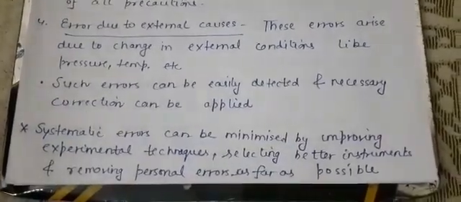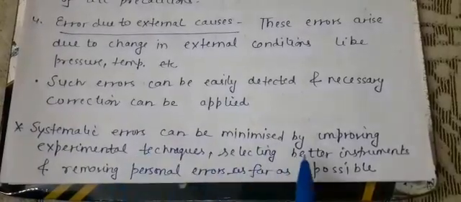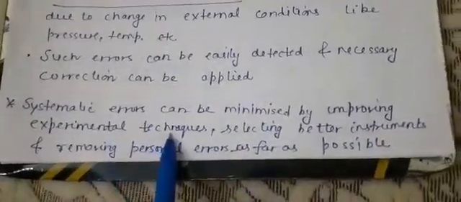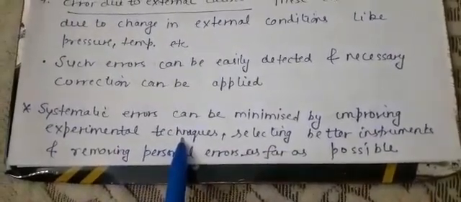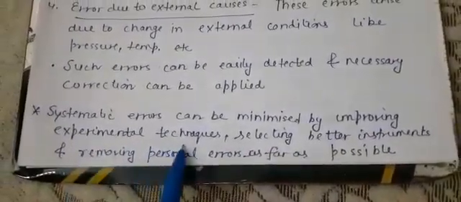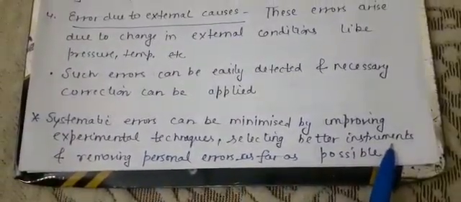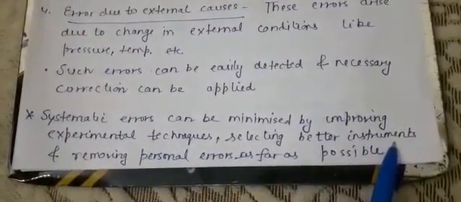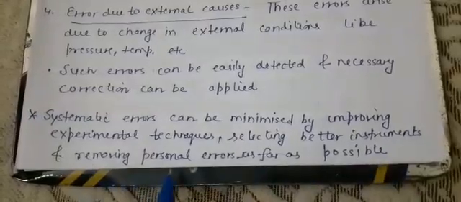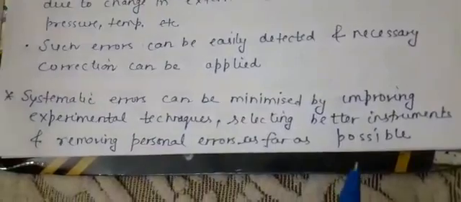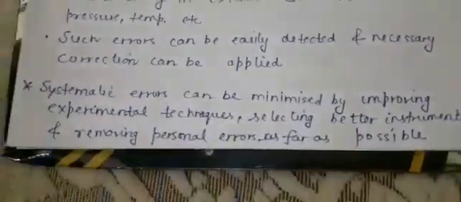So now, systematic errors can be minimized by improving experimental techniques. If some imperfection in technique was there, that can be improved. Selecting a better instrument. If some instrument is faulty, then replace that instrument, and remove personal error as far as possible. So these are the different categories of systematic error.